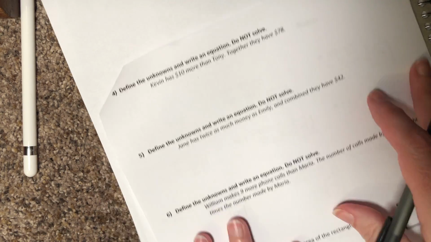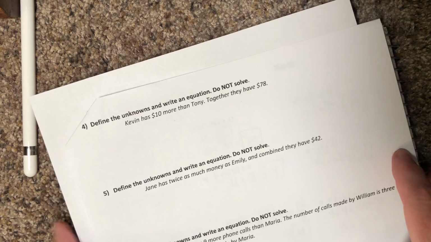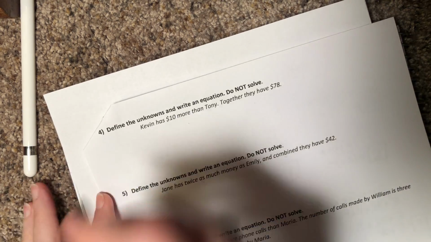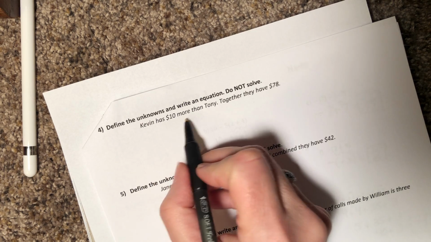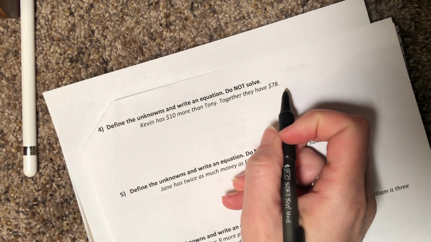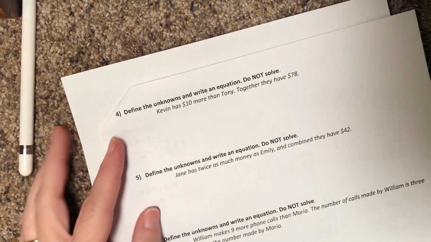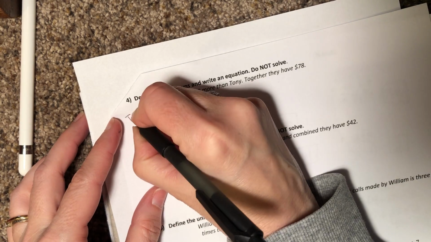All right, on the back side. Now these you don't have to solve. Slide down a little bit. What we need to do though is define the unknowns. Now we have Kevin has $10 more than Tony. Together they have $78. If you remember, we had 2 types of these problems.